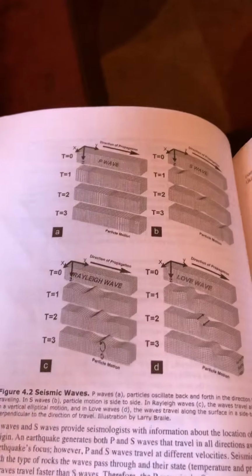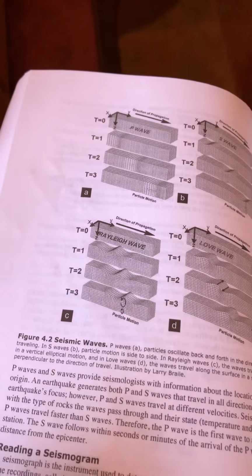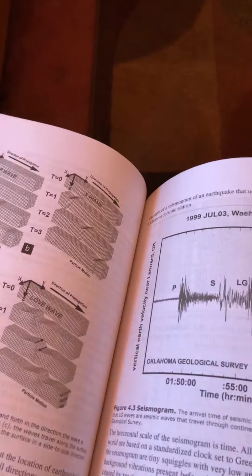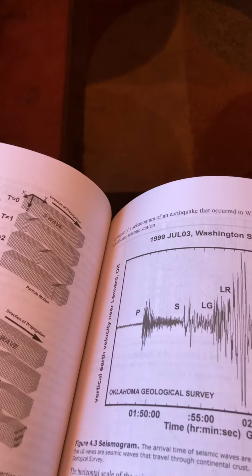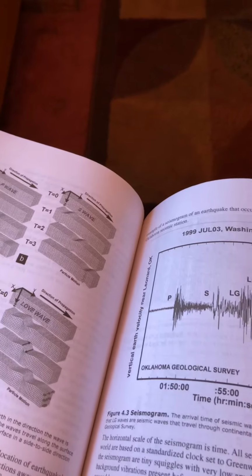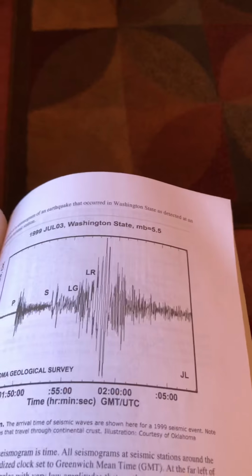I'm going to show you that on page 82, which has A, B, C, and D. These are the ways that the waves are moving, and that's an example of propagation. The P waves and the S waves provide information about the location of the earthquake. P and S waves travel in all directions from the earthquake's focus. The P wave is the first wave to arrive, and the S wave follows within seconds or minutes of the arrival of the P wave.